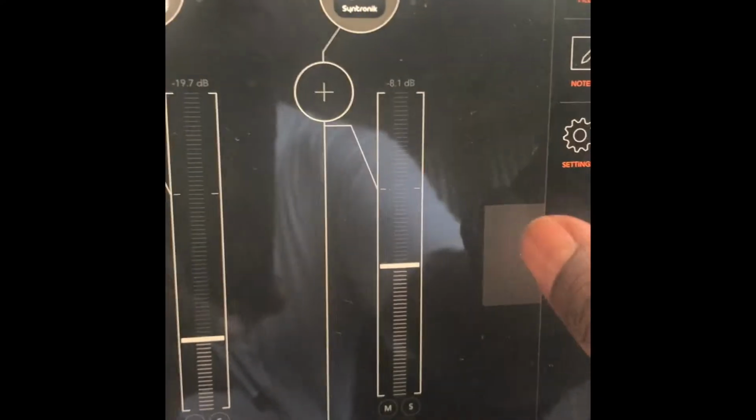So say I'm doing keys. So I just created a lead synth program, and it saves and memorizes that, and I can go back and pull that stuff up.